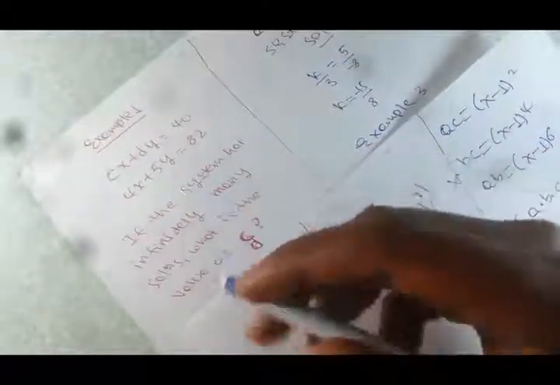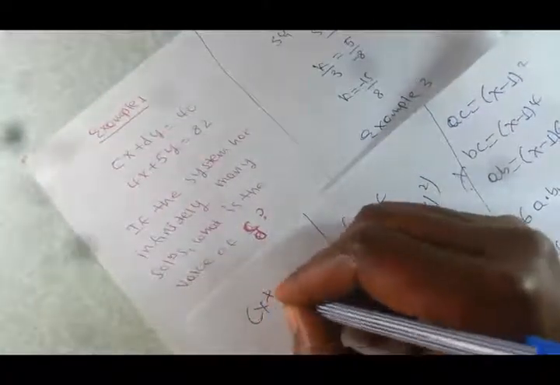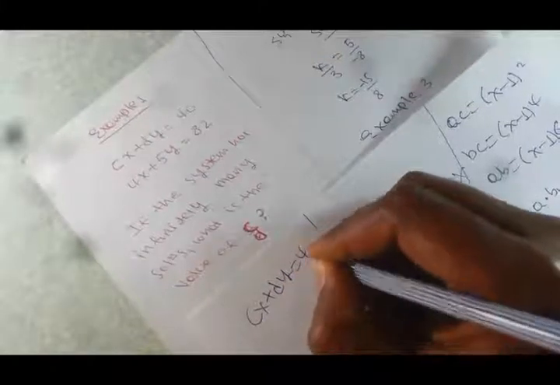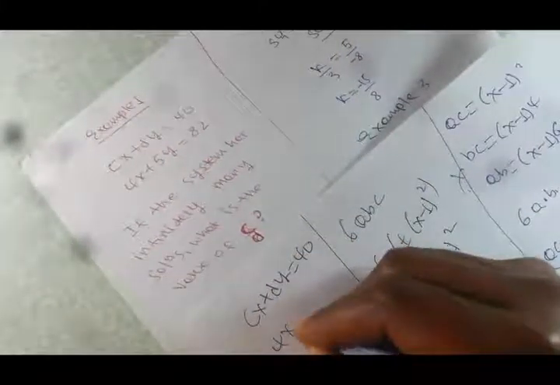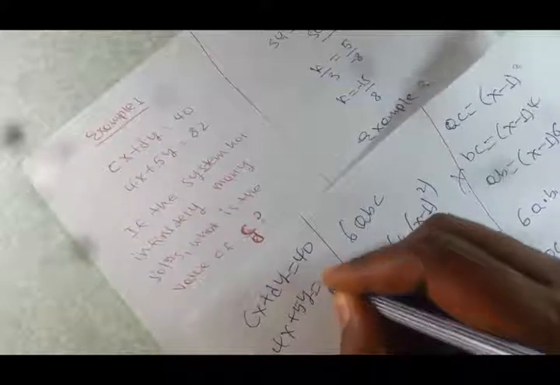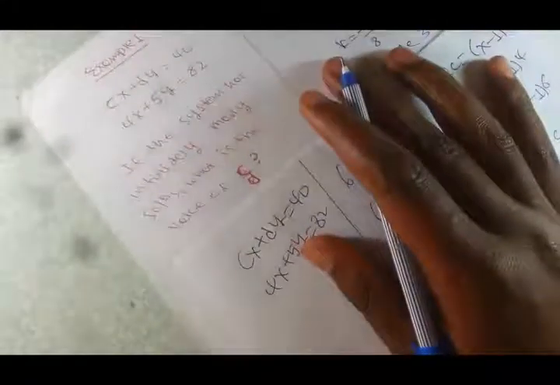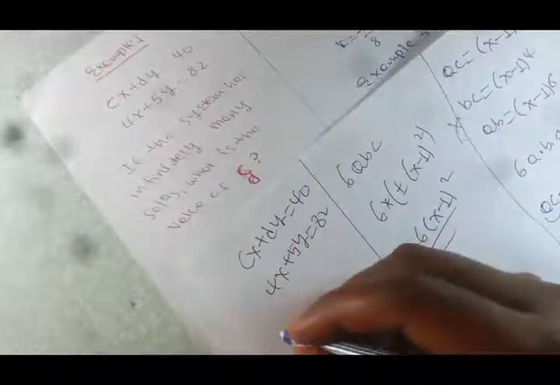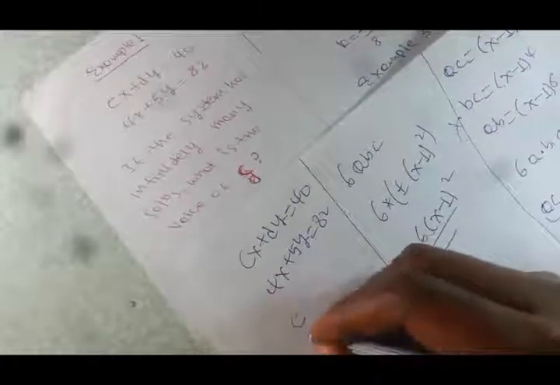Example 1 is given as cx plus dy is equal to 14 and 4x plus 5y is equal to 82. If the system has infinitely many solutions, then what is the ratio of c over d?